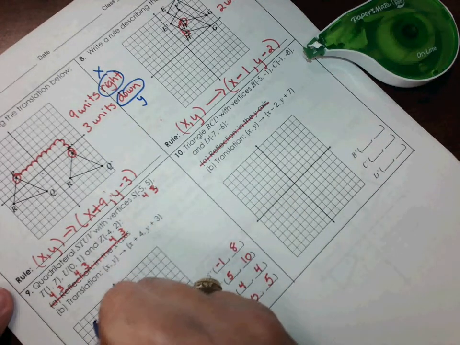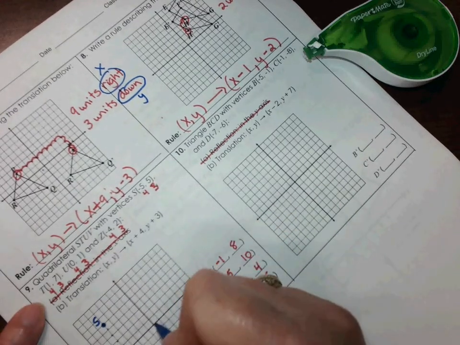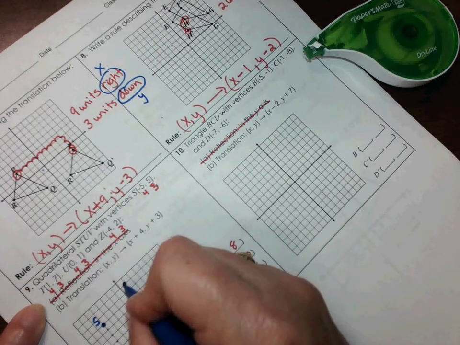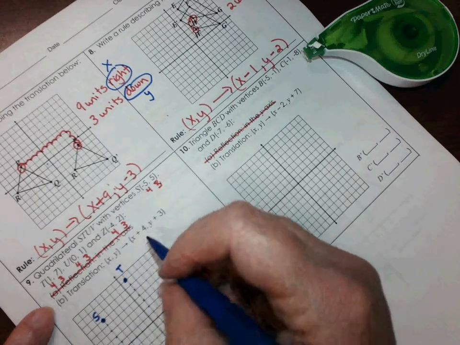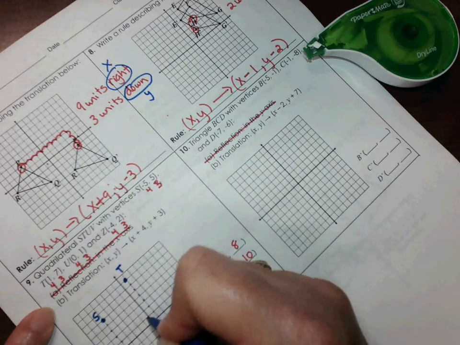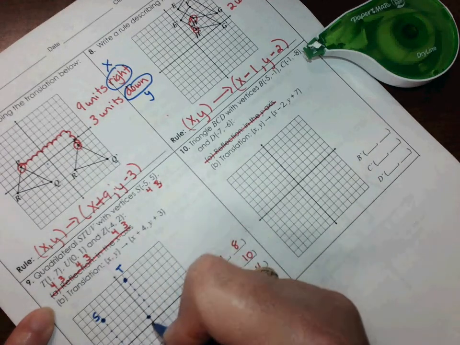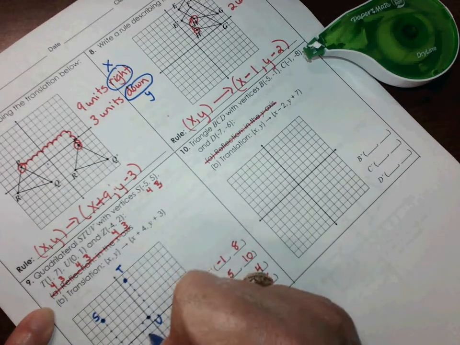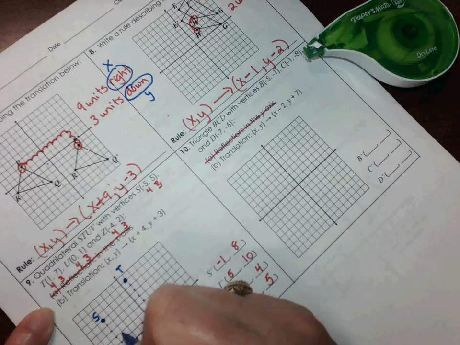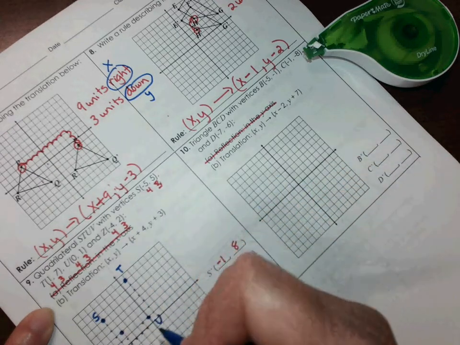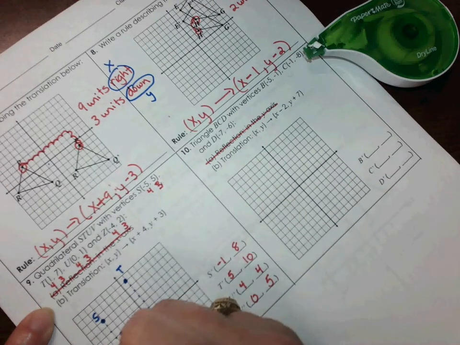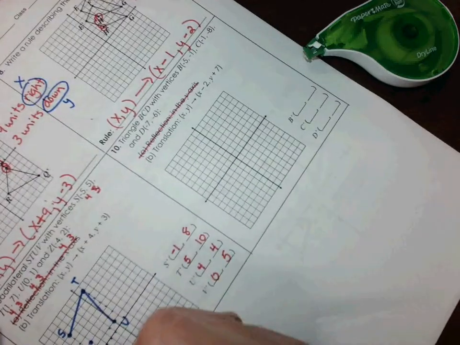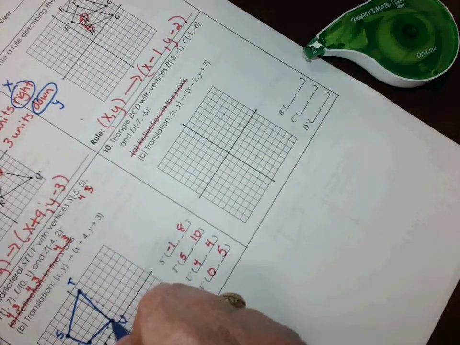There is S. T is at 1, 7, so 1, 1, 2, 3, 4, 5, 6, 7. That is T. U is at 0, 1. Well, that's U, and then -4, 2. That is Z. So it's this figure right here.